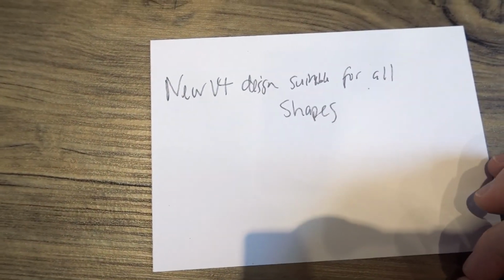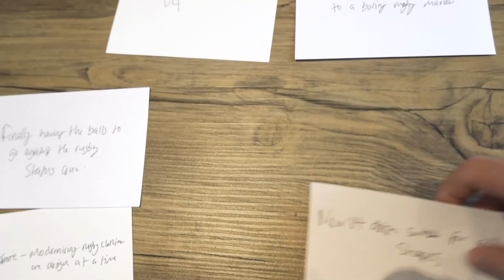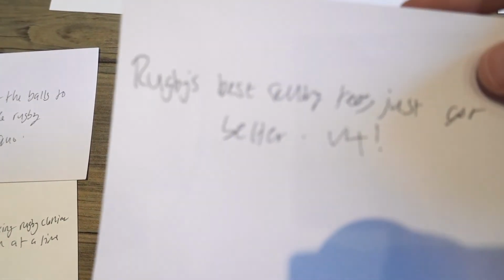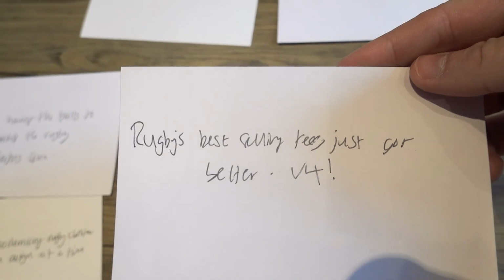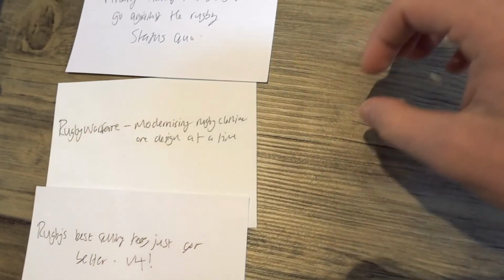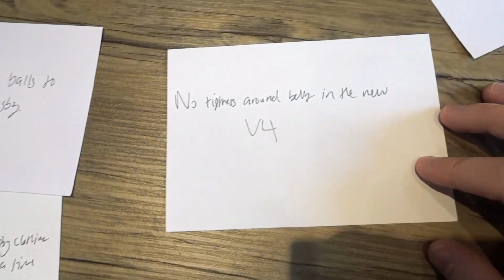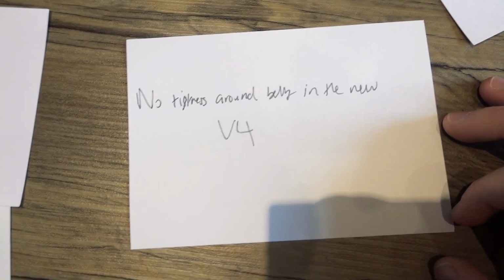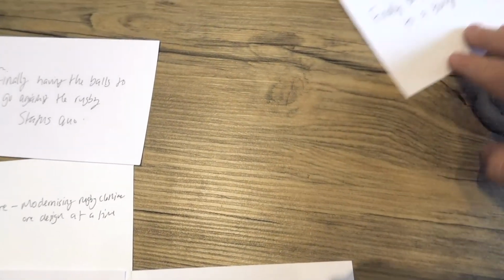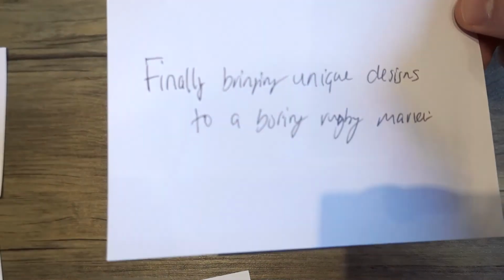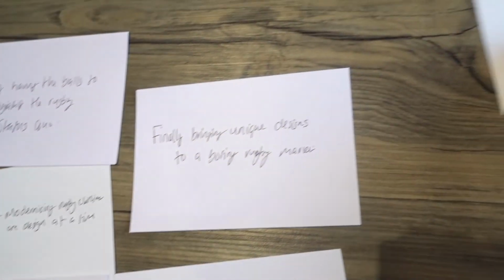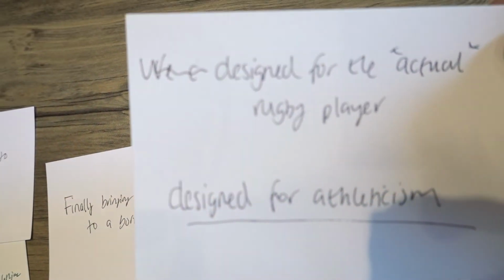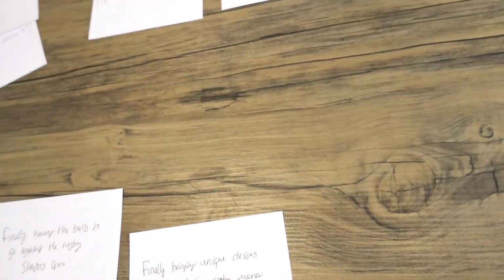New designs suitable for all shapes, yeah, that's good. Rugby's best selling tees just got better, V4, that's quite a good one. No tightness around the belly in the new V4, that's quite good, we'll test that out. Finally bringing unique designs to a boring rugby market, yeah, I kind of like that too. Designed for the actual rugby player, nah, that's shit. Okay, so I've got these.